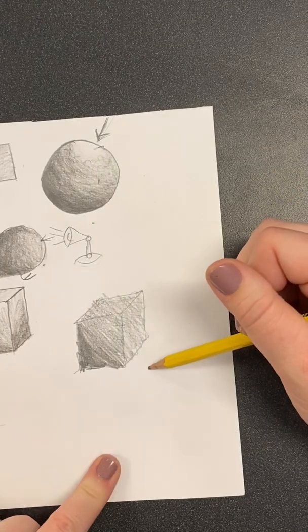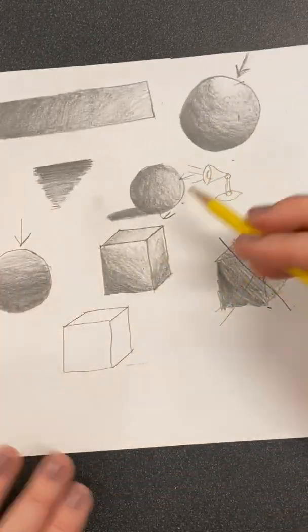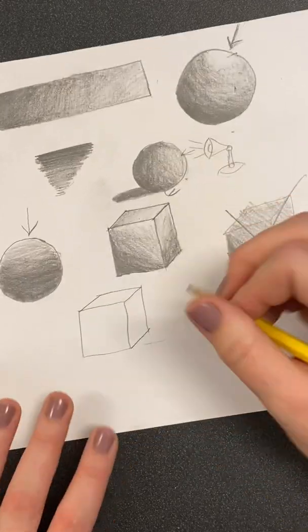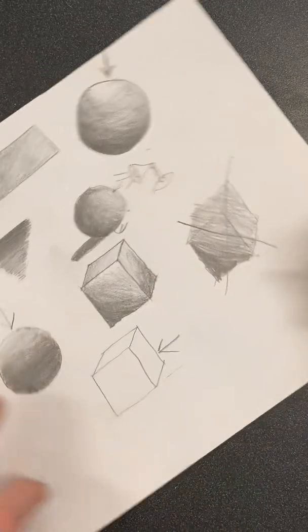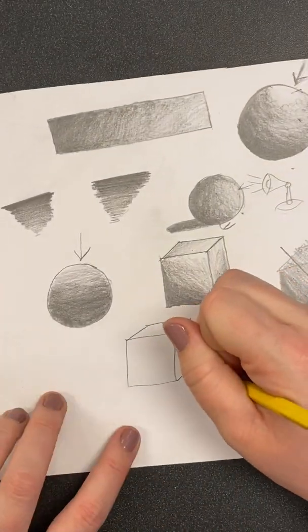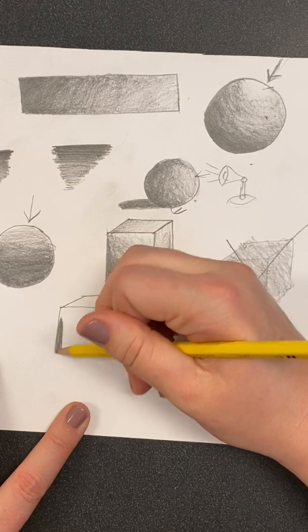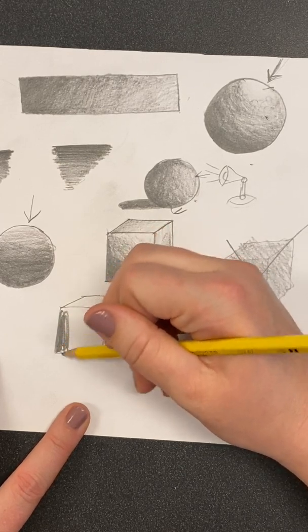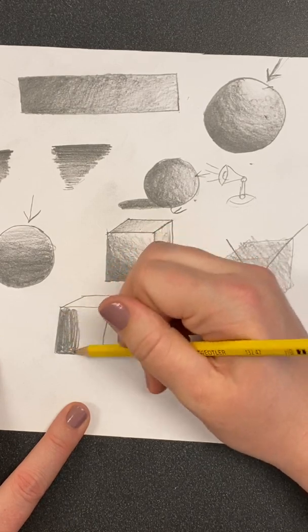and doesn't look like a shape anymore. So no, don't do that, please. Shade each shape individually. It really helps a lot. All right, so let's say I want my light source to be on this side. If my light source is here, then my shadows are going to be over here. So I'm going to go dark on this side, and then I'm going to start easing up as I get across.